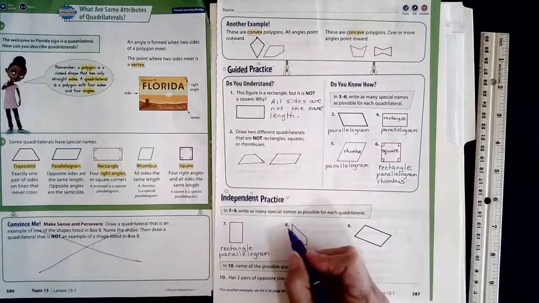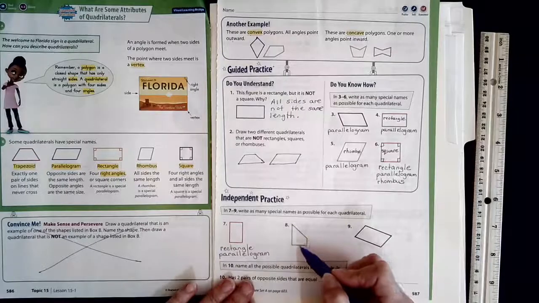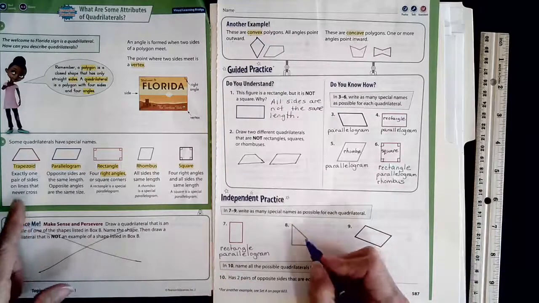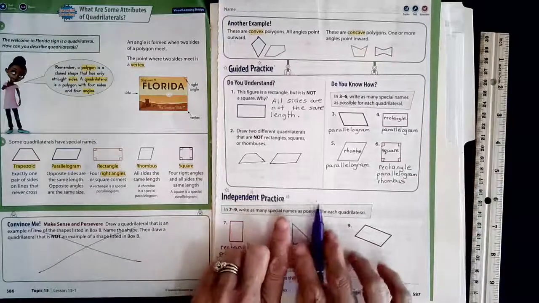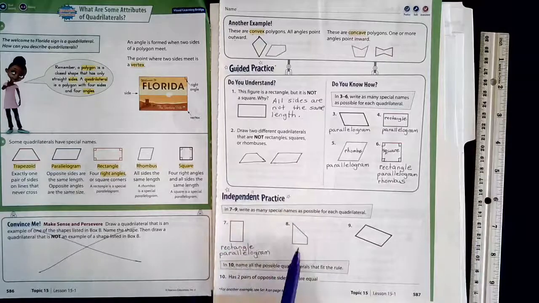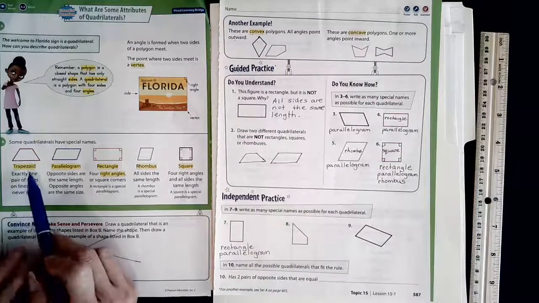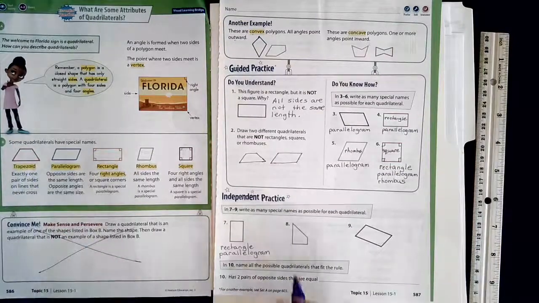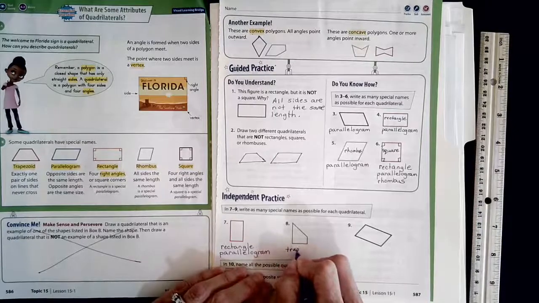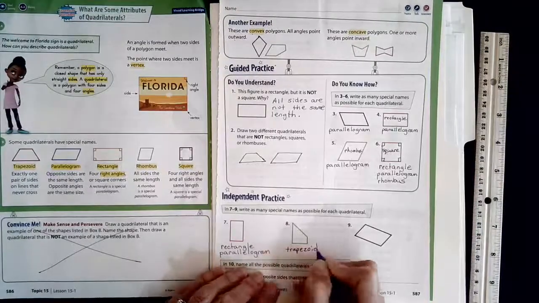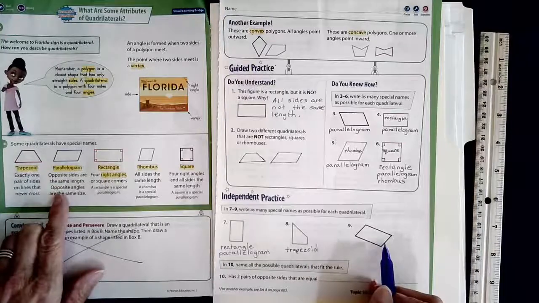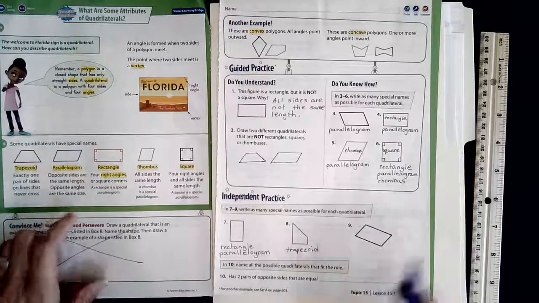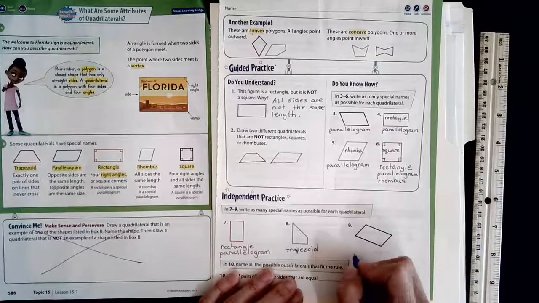Well, what about this number 8? Let me see, it's got 1, 2, 3, it's got 4 sides, and it's got 1 pair of sides, this one and this one, that the lines will never cross. Now, you probably don't normally recognize this as this shape, but this is a trapezoid. And number 9. Number 9, we've got opposite sides that are the same length and opposite angles that are the same size. This one is a parallelogram.